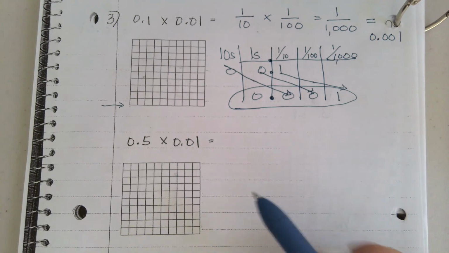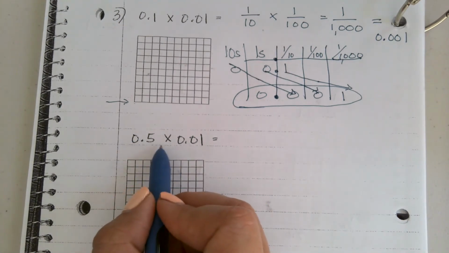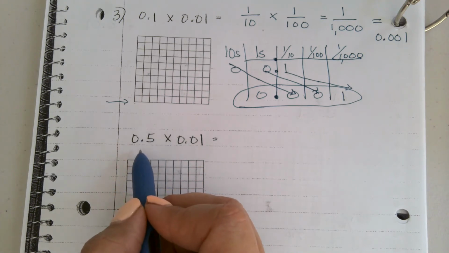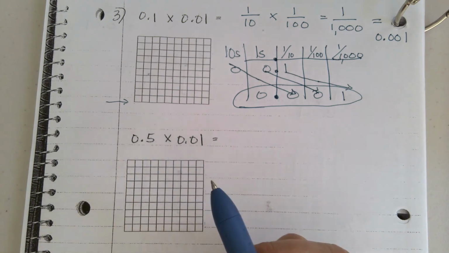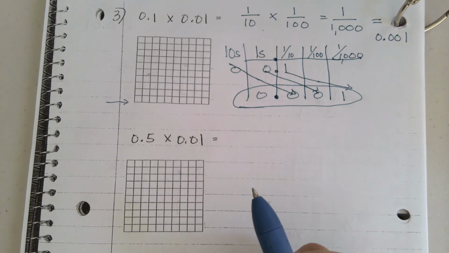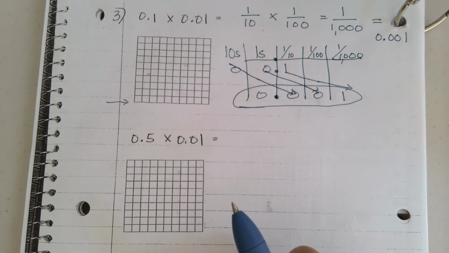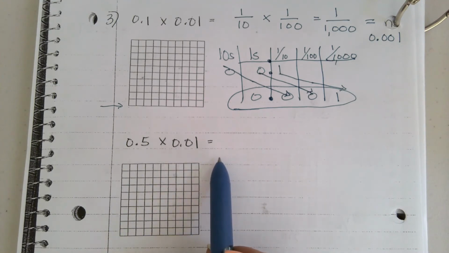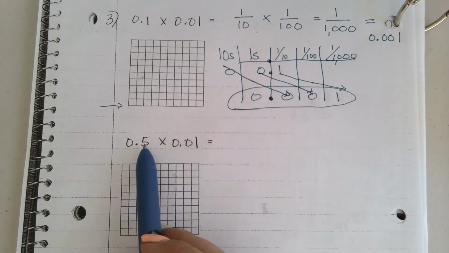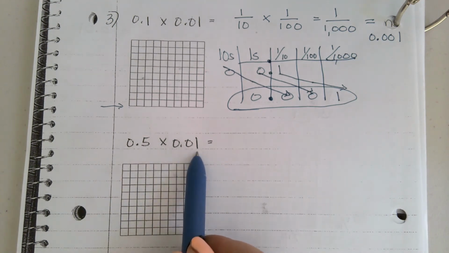All right, now we have 0.5. So when I write 0.5 or 5/10, where will the digit be in a place value chart? It would be in the tenths place, right? So what will happen when we multiply by 100th? So now I'm multiplying by 100th. It'll be 5/1000ths, right? Because I'm multiplying 5 times 1 and it becomes 5/1000ths.